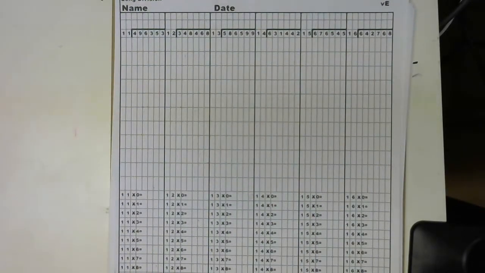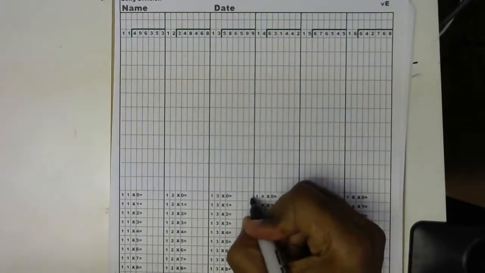Oh, my pen is going bad. Okay, let's find another pen. So this might work. Yeah, it does.